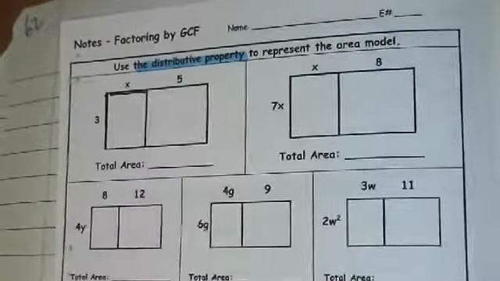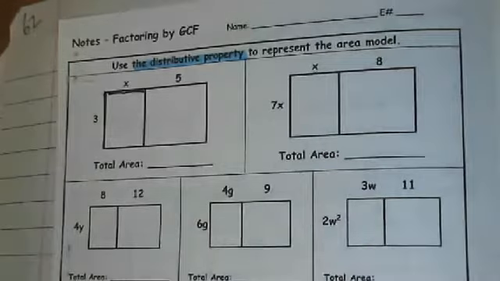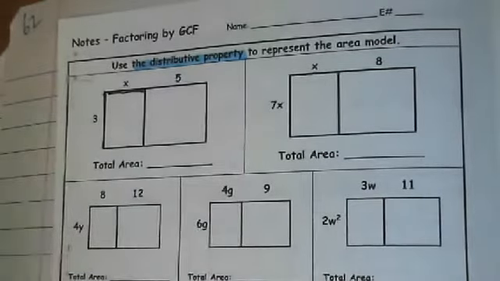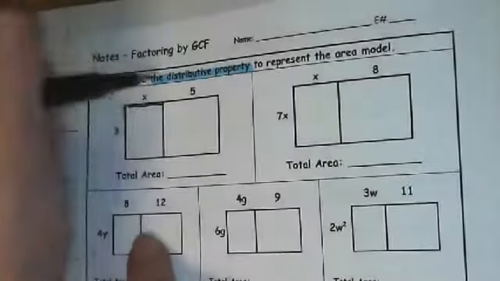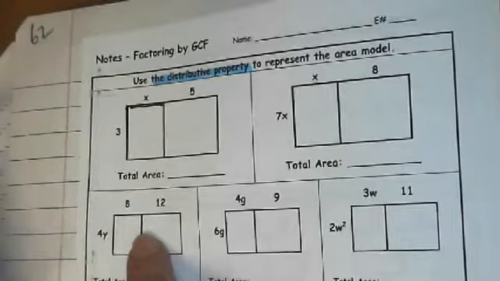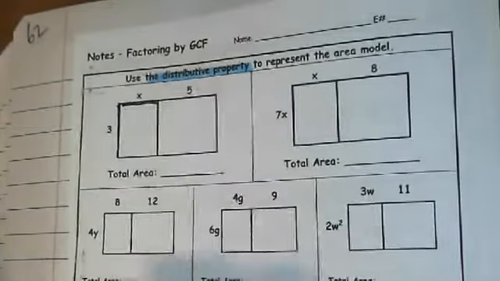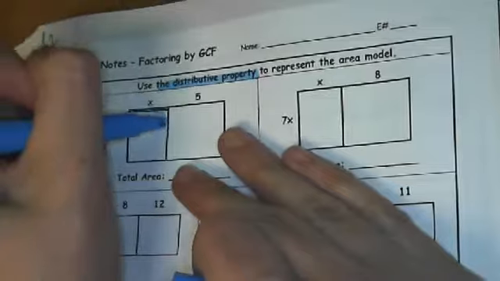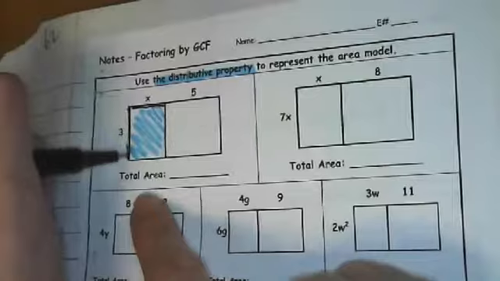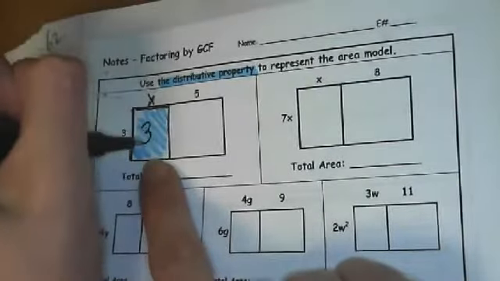Distribute means to make sure you are handing out, passing out to each person. That's being distributed. But remember, in the distributive property, whatever is outside of the parentheses is going to be multiplied to everything inside the parentheses. So to figure out this area right here, I would multiply 3 times the x. And so this area right here would be 3x.